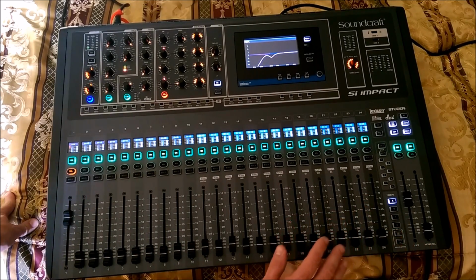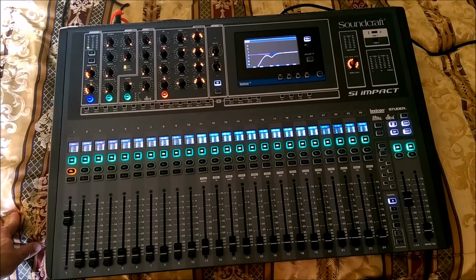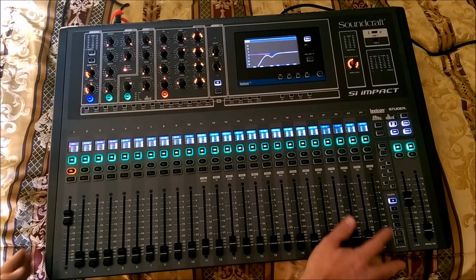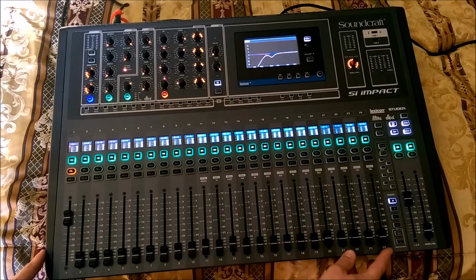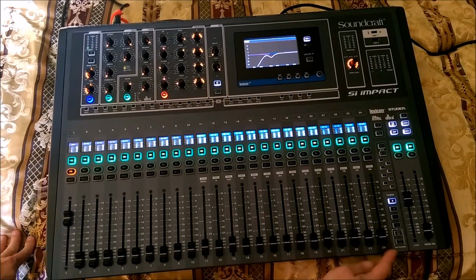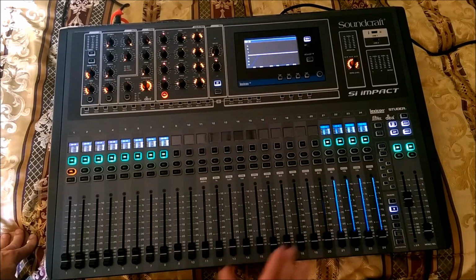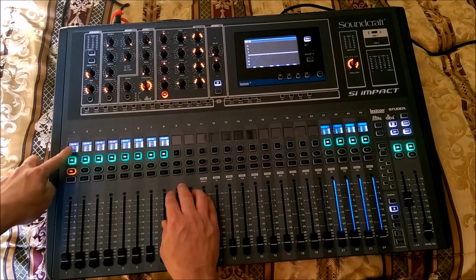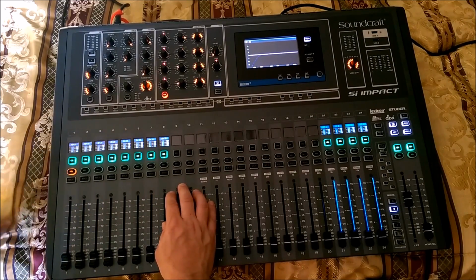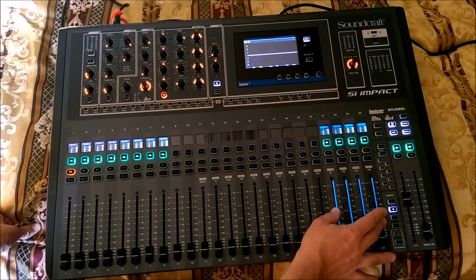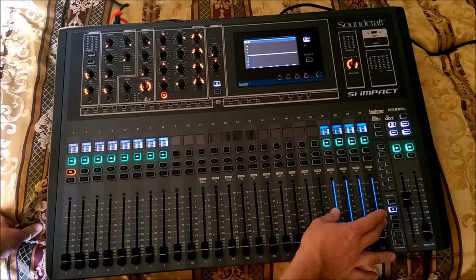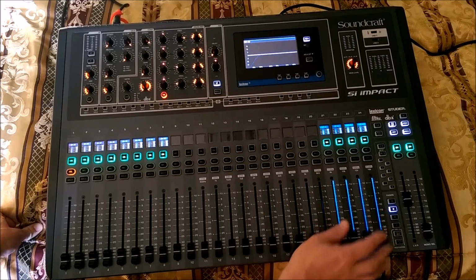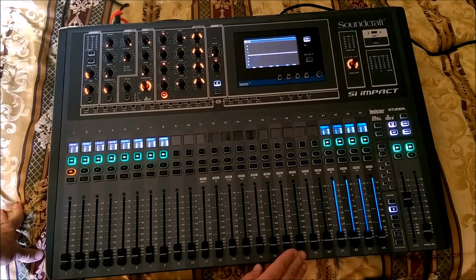And very quickly, before I move on too far, I want to show you that we are right now on layer A of this board, which is the first 24 channels. We can move to layer B, which then gives you channels 25 through 32, as well as 4 stereo effects returns, which basically gives you a total of 40 channels to mix.